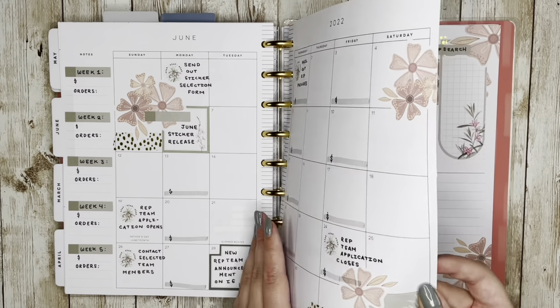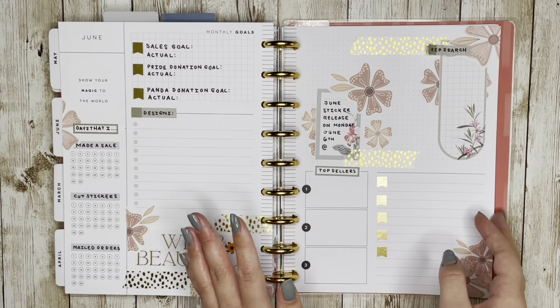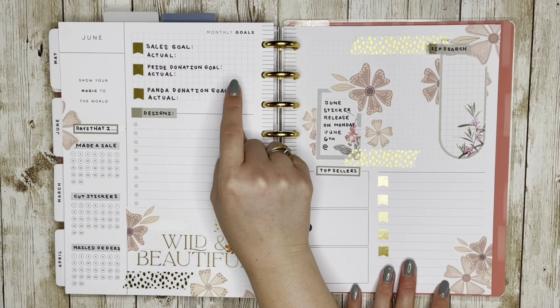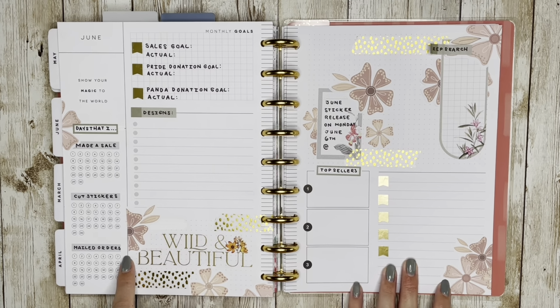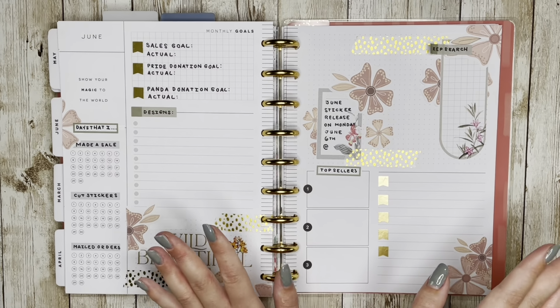After the monthly, we get into the monthly. I mean, it's a monthly planner, so everything's monthly, but this is monthly goals. So up here I have sales goals and donation goals for the 2 sticker sheets that I'm doing donations with. Over here, I'm doing habit tracking kind of stuff. So days that I made a sale, cut stickers, mailed orders, all of those fun things.